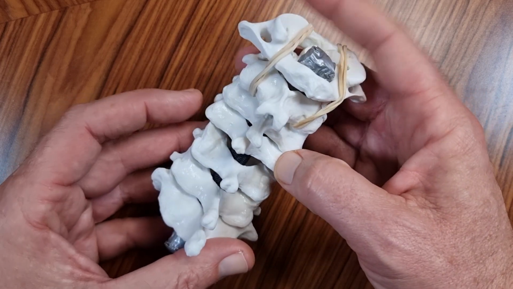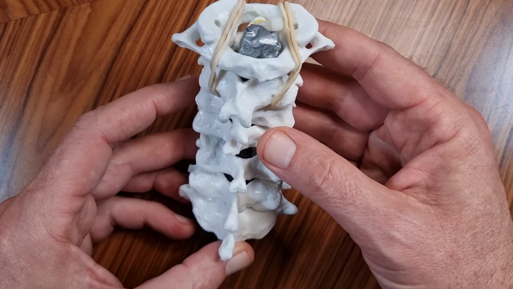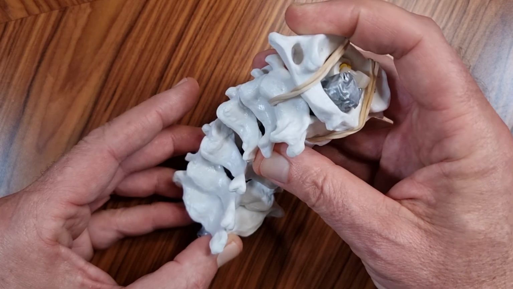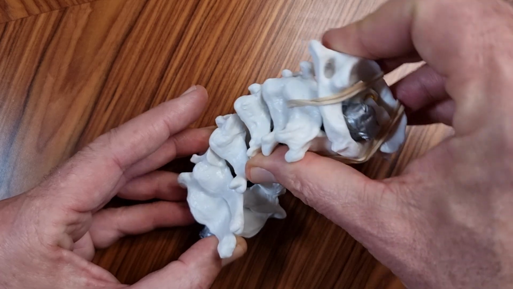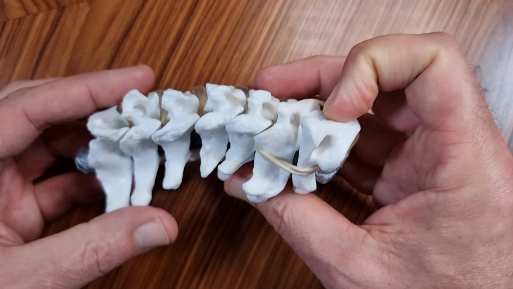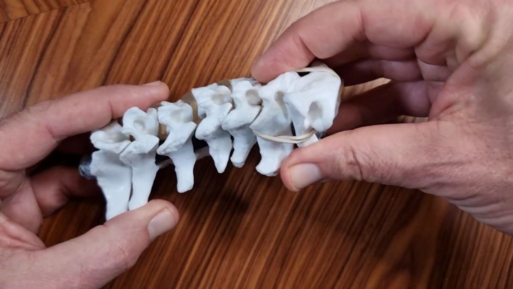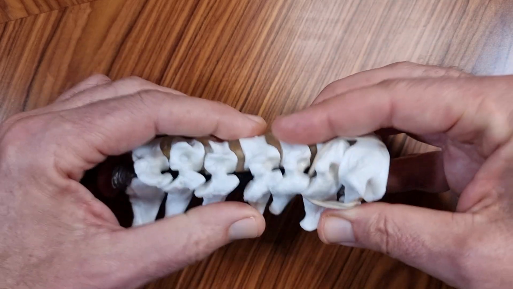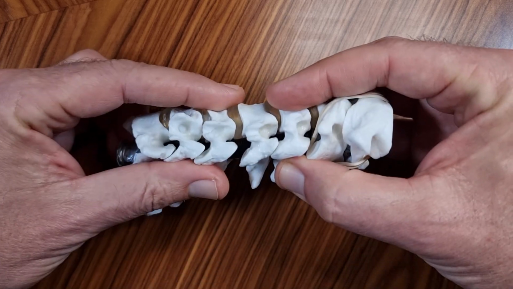Typically, with a diversified adjusting, the doctor would bend the joint to the side, and then rotate the joint quite a lot in this direction to try to increase that end range motion. One of the things that diversified does is it adjusts the joint with the neck lifted up, so the neck is in flexion. What flexion does is it opens up all these facet joints. So the facets are open like this, with a space between them.